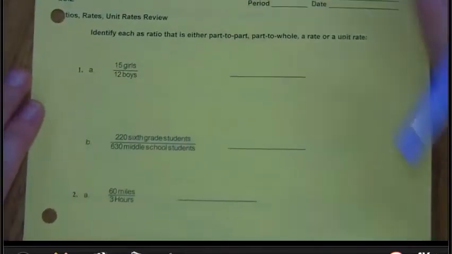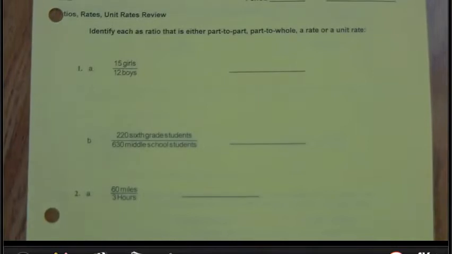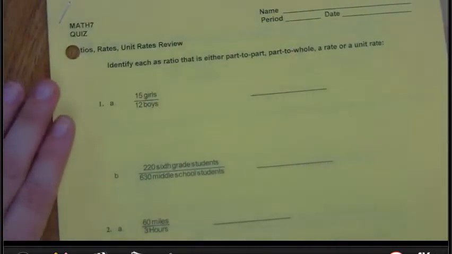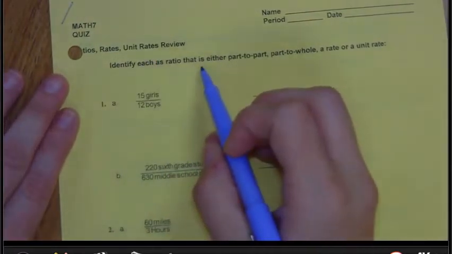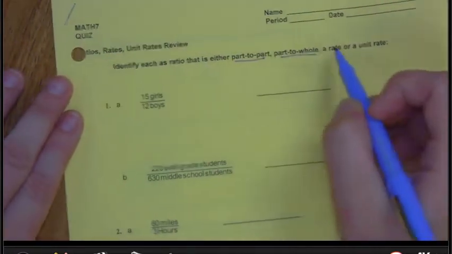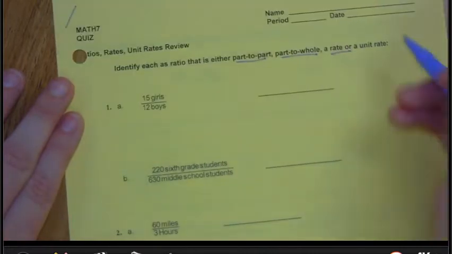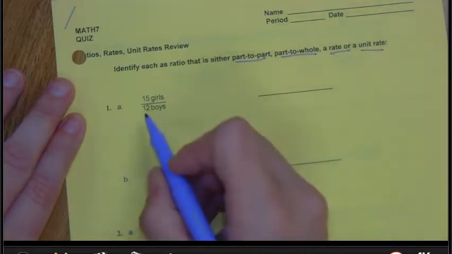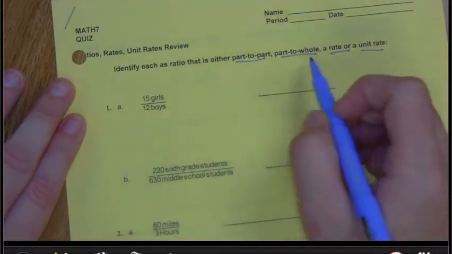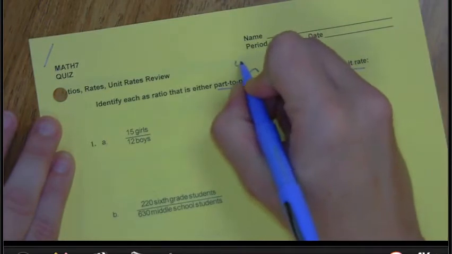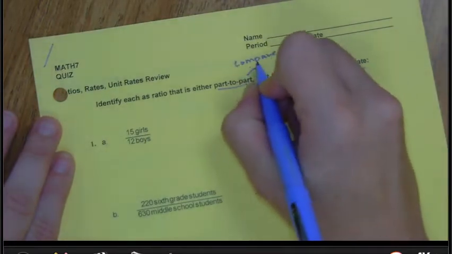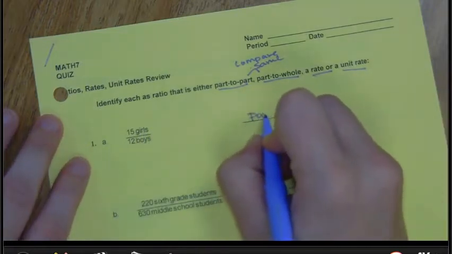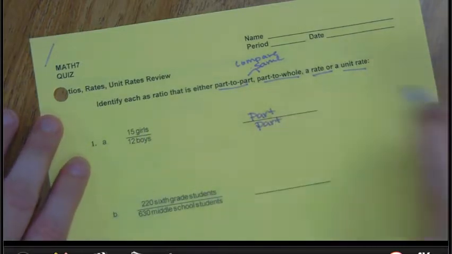All right, so we're going to look at our ratios, rates, unit rate quiz review. The first section says identify each as a ratio that is either part to part, part to whole, a rate, or a unit rate. So I have 15 girls over 12 boys. Well, I see that I'm comparing the same thing, so I'm either part to part or part to whole. It looks like I do not have a total, so for this one, I am part over part.